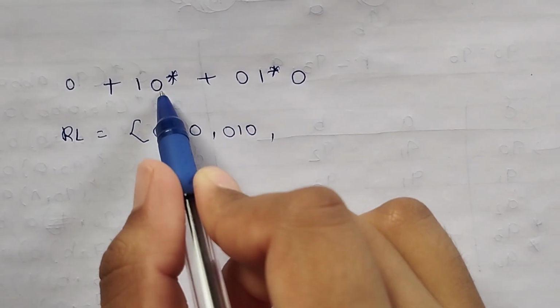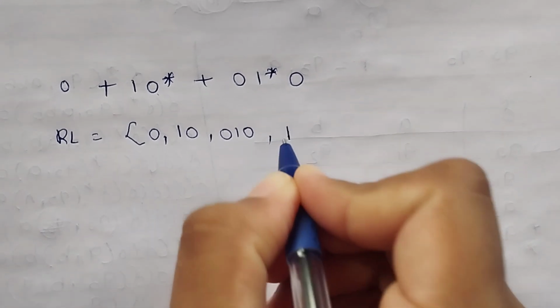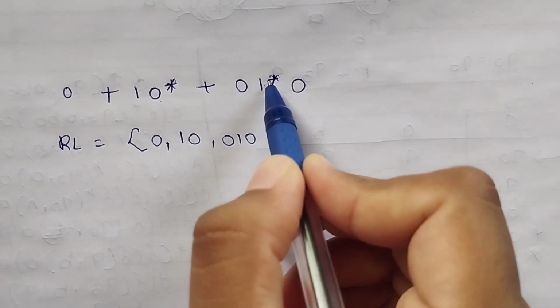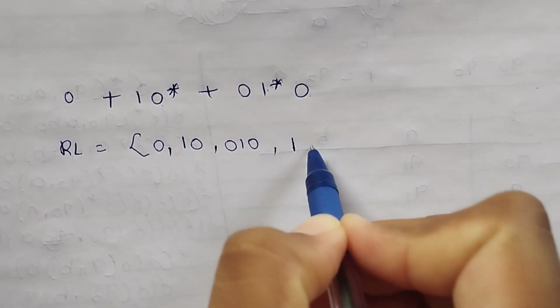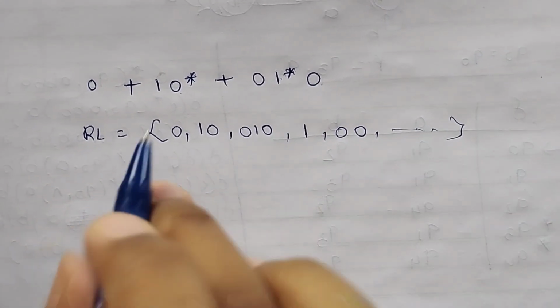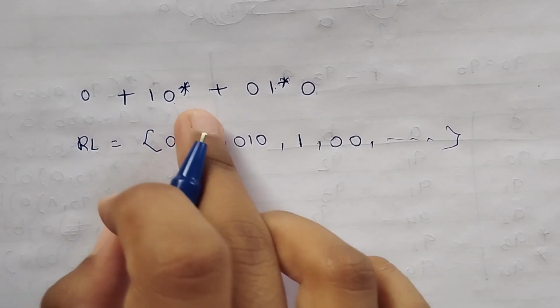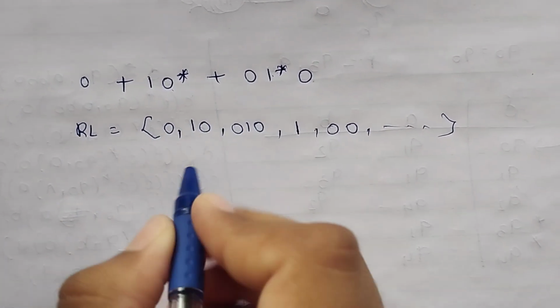Then suppose this 0 star is null, then only 1 is possible. Then this 1 star is null, and these 2 zeros are possible. So all these possibilities are joined by OR. When we say OR, then only one term we take at a time.